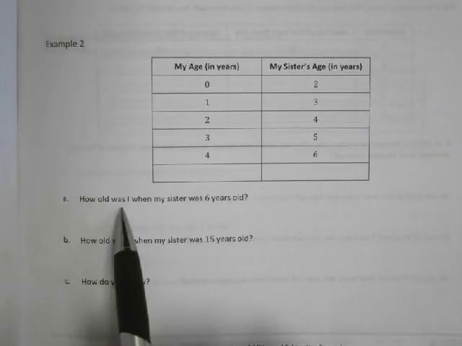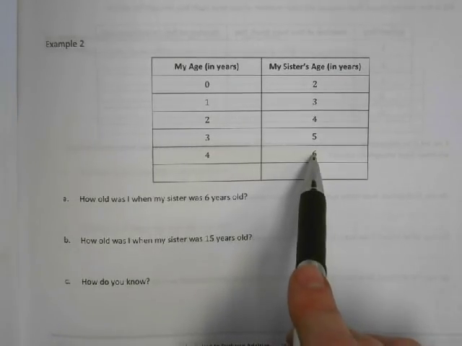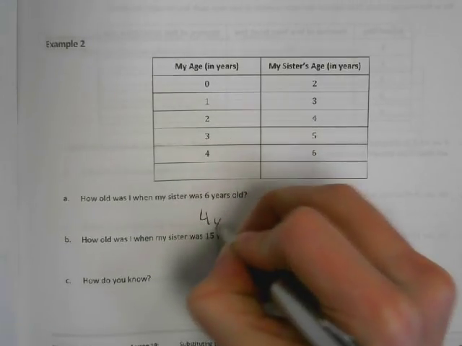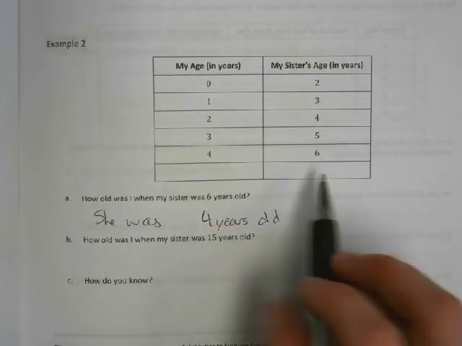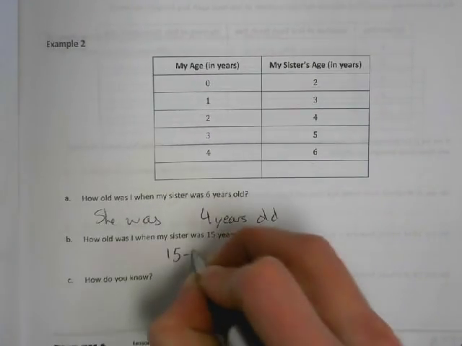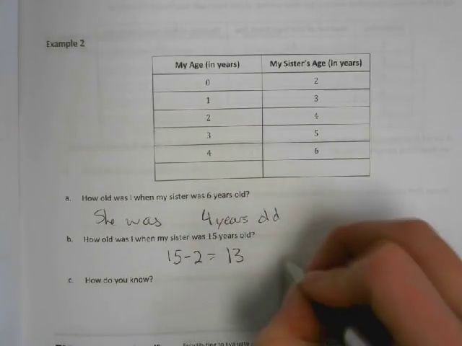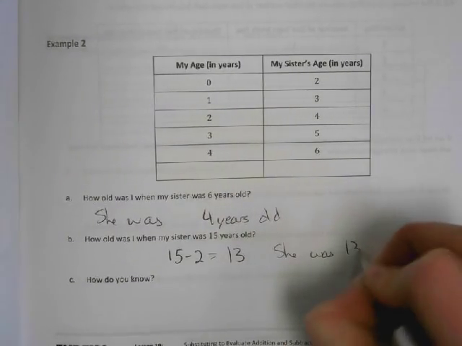How old was I when my sister was 6? So you look here, her sister, when she was 6, she was 4. So she was 4 years old. How old was I when her sister was 15? Well, if we look here, the pattern is that you subtract 2 from her sister's age, and that's how you get her age. And so you take 15 minus 2, gives you 13. So she was 13 years old when her sister was 15. And how do you know?